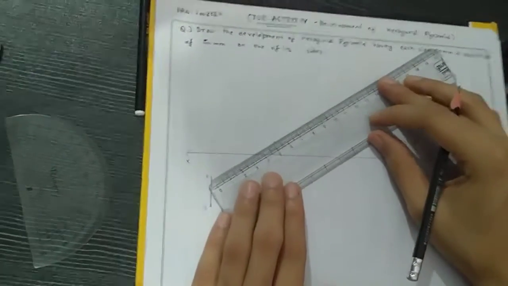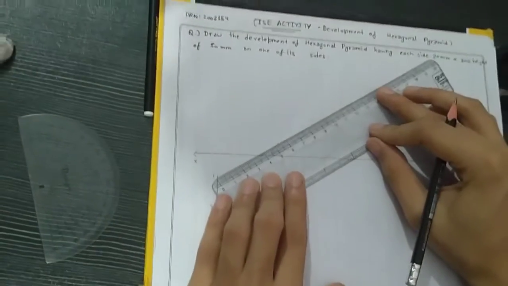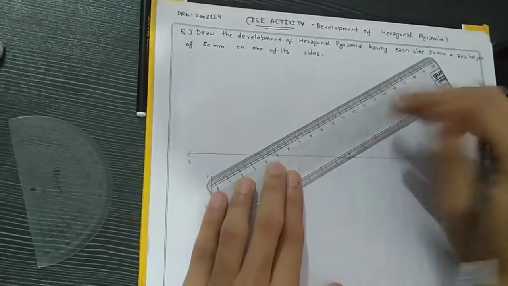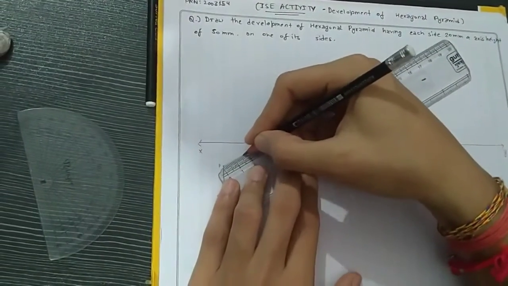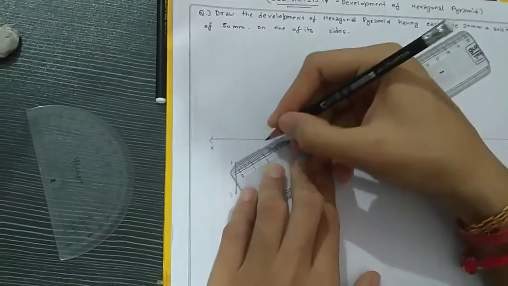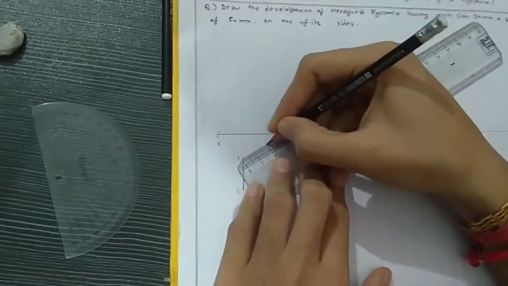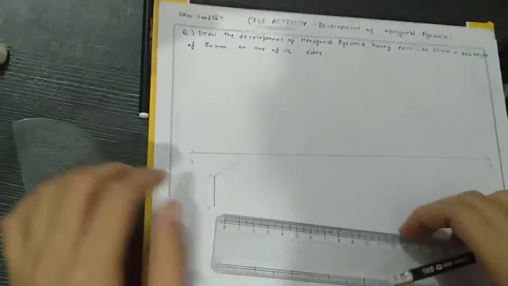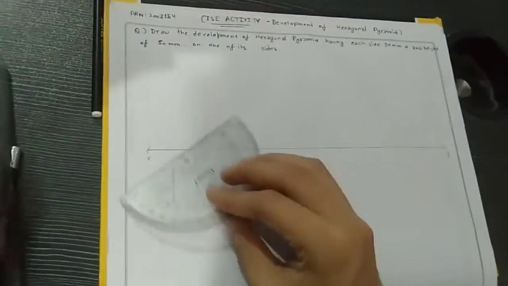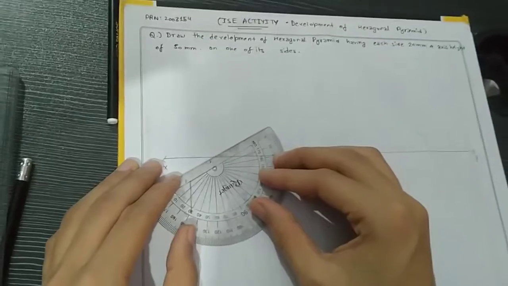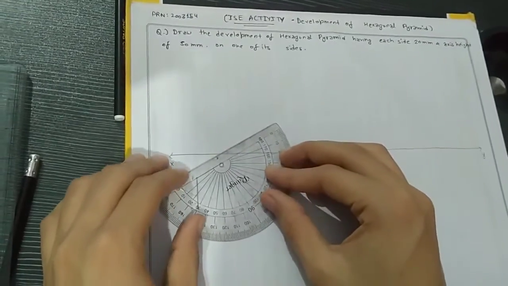So first of all we will take the arc measurement of 20 mm of side. Taken 20 mm side. Now from below I will again, from that side I will take an angle of 120-degree.